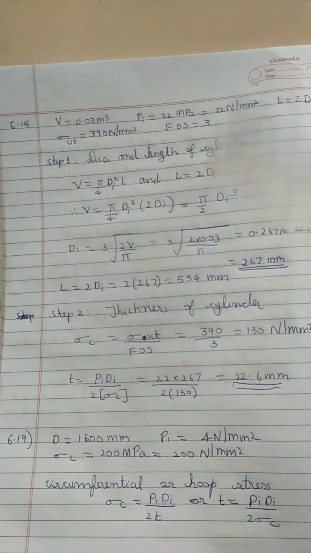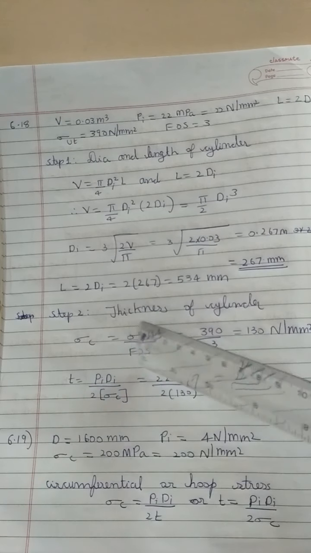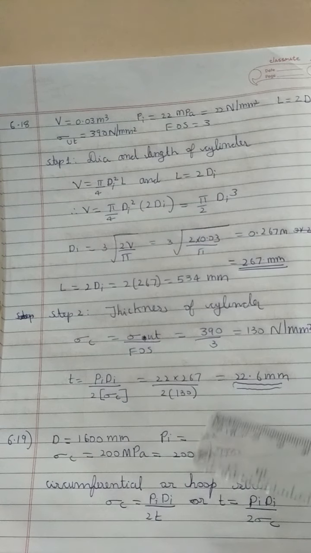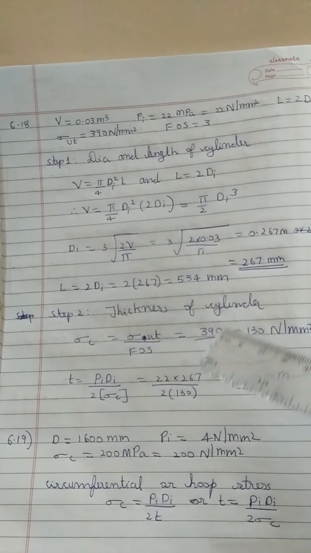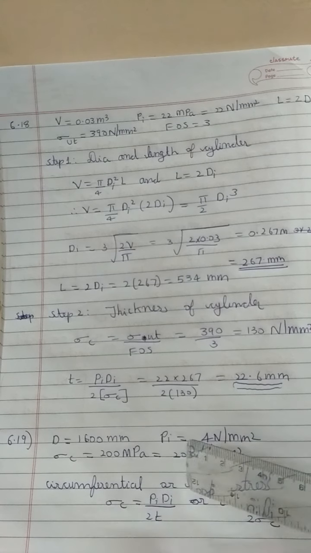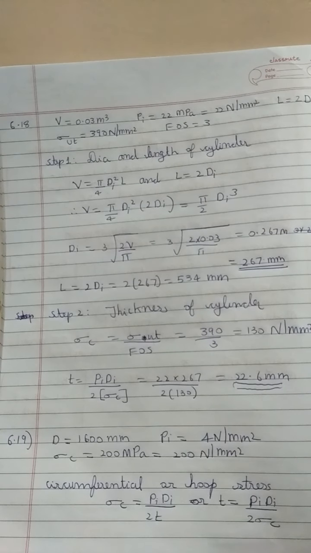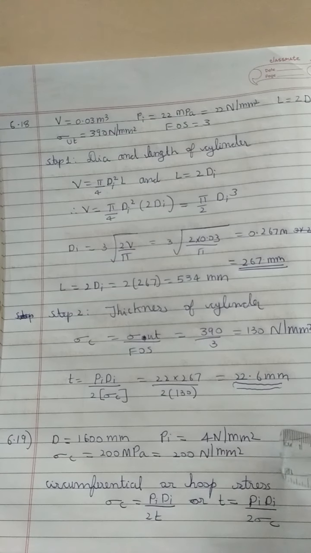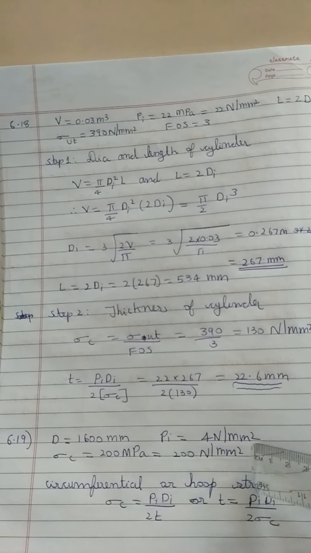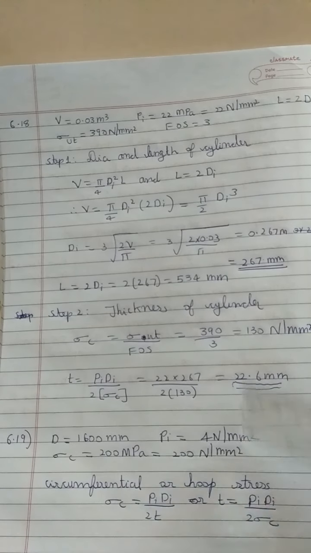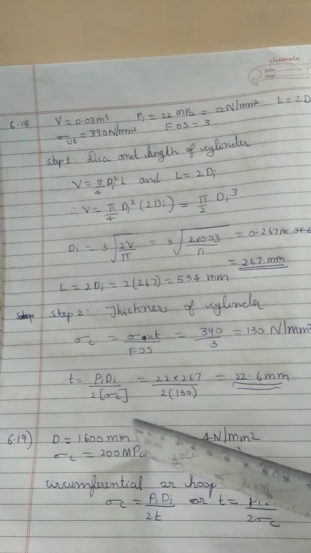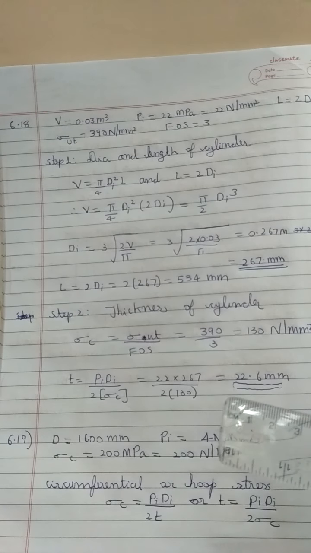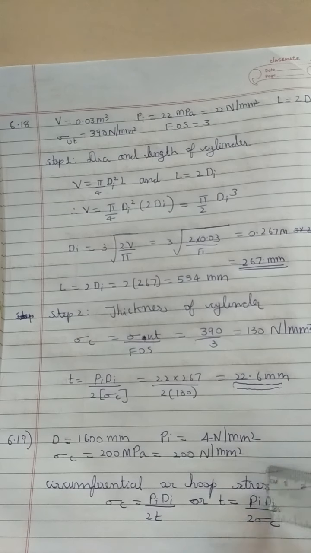As in the previous question, this thickness is related to the equation of circumferential stress. We have studied that already in our lower classes. We know circumferential or hoop stress sigma c equals pi di divided by 2t. So thickness t equals pi di divided by 2 into sigma c. We are lucky that we are provided with internal pressure, internal diameter, and circumferential stress. So we just need to substitute the values.